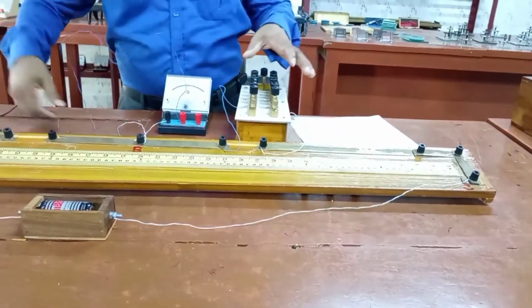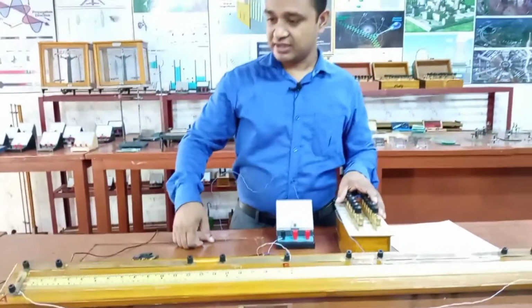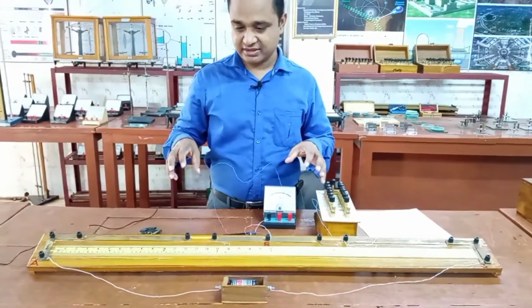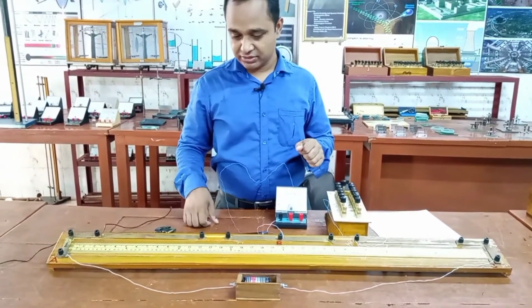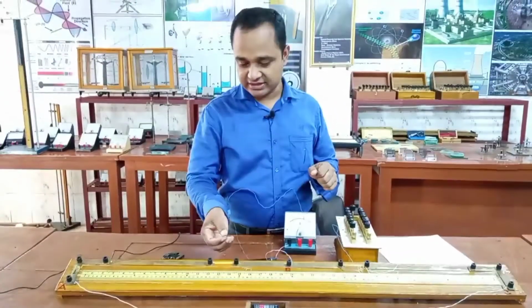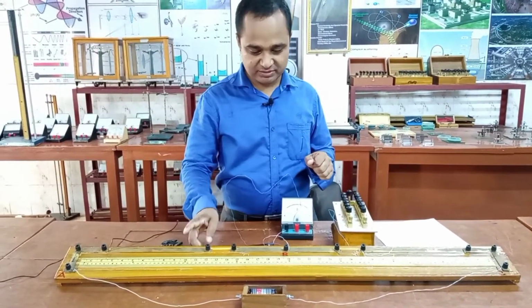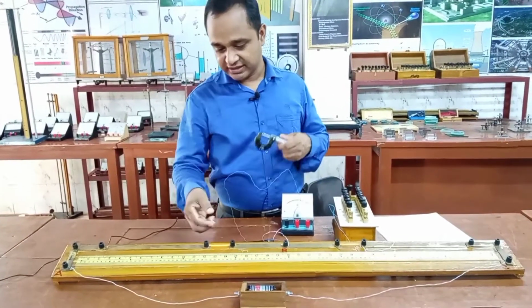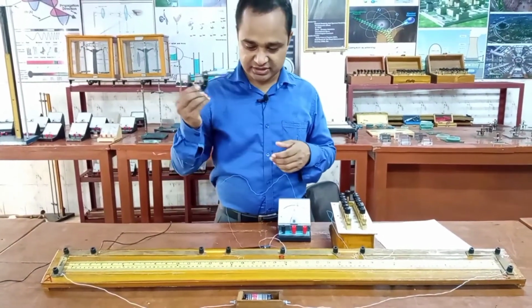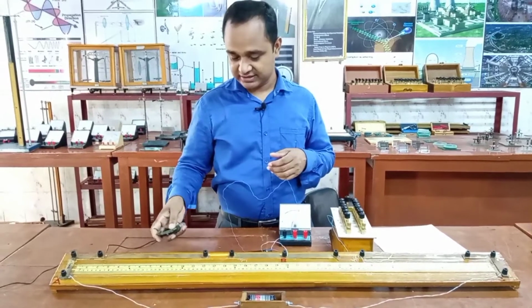This is the connection for the experiment. Now we are going to collect the data for the experiment. That is, first we are going to determine the resistance of the wire using the meter bridge, and in the next step we will determine the radius of the wire using a screw gauge, right.